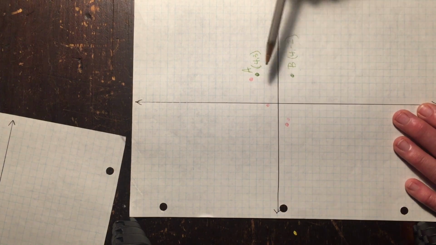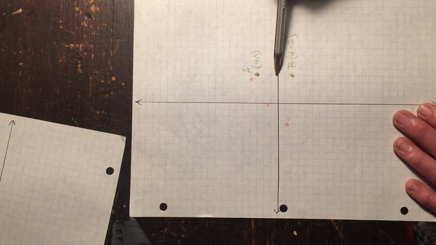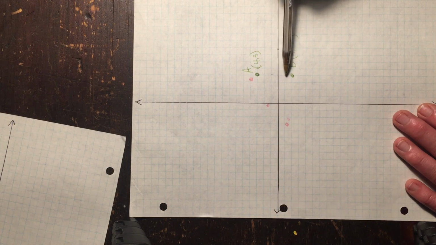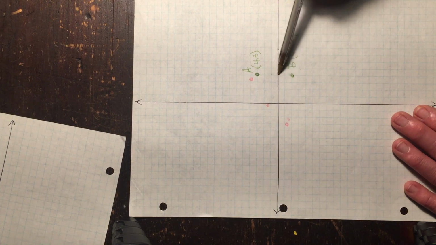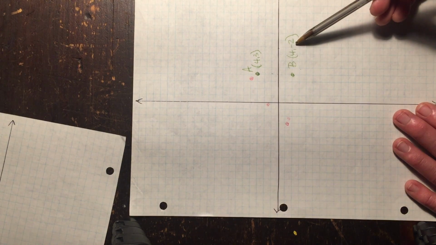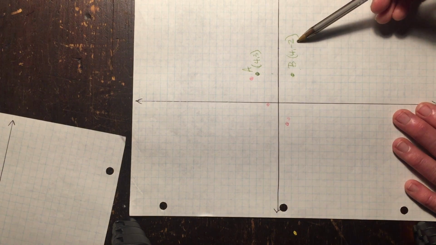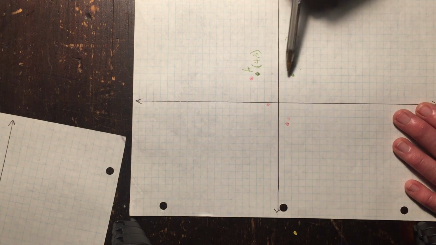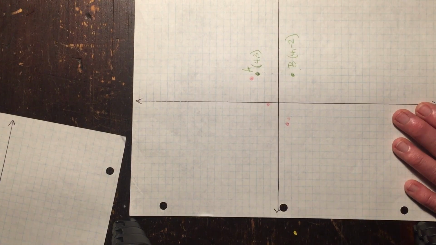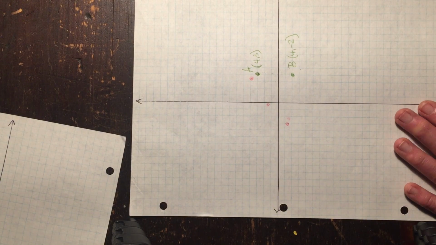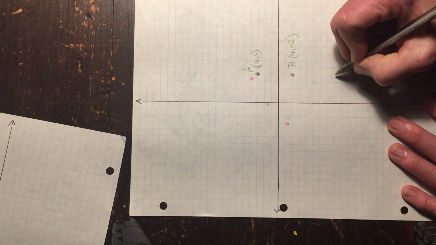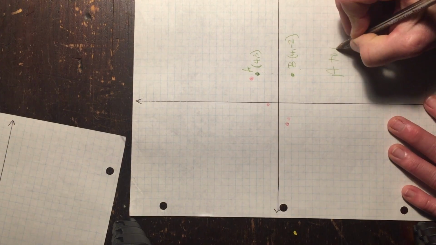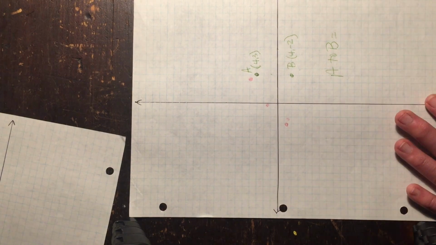We could just count the units. We know it's 1, 2, 3 units to get to the x-axis, and then 2 more units to get to point B. And it's 2 more underneath the x-axis because the y coordinate is -2. So we have the 3 units here plus 2 more units gives it a distance of 5 units. Now our unit of measure are just going to be generic units at this point. Okay?